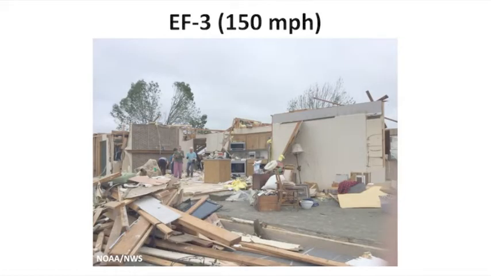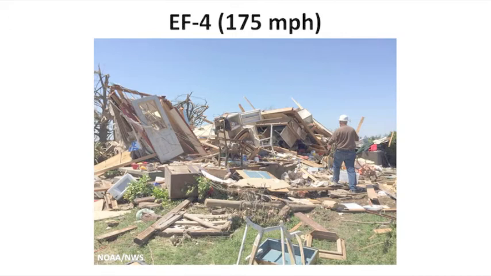This is damage from an EF3 tornado with winds around 150 miles an hour. Most of the outside walls have been completely knocked down, and the roof has been totally taken away. If you look closely, you can see a stove and a microwave. We're looking into the kitchen right now. This is damage from an EF4 tornado with winds around 175 miles an hour. And here, the house has been completely knocked down, mostly made into a pile of rubble.